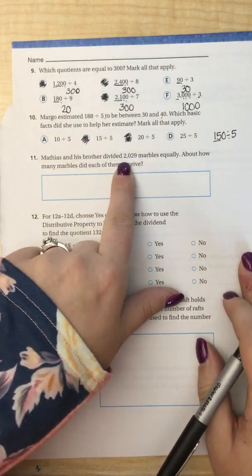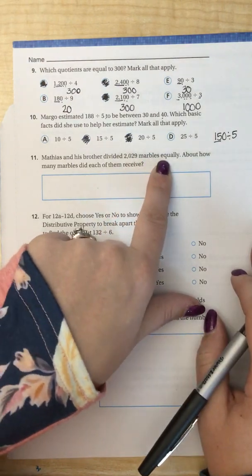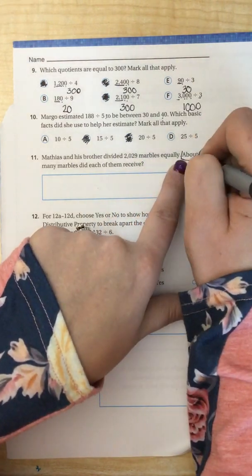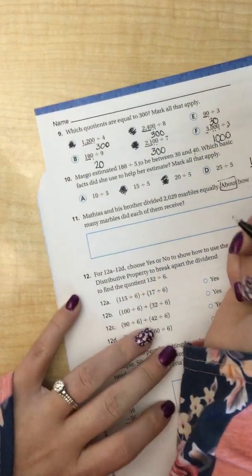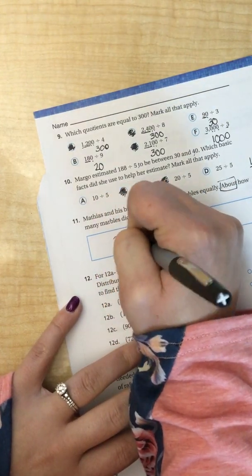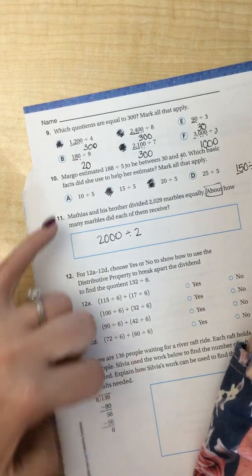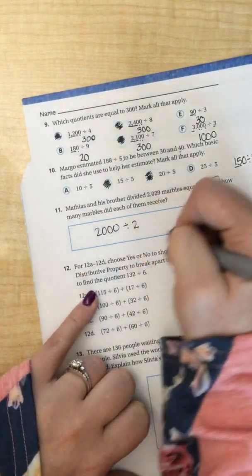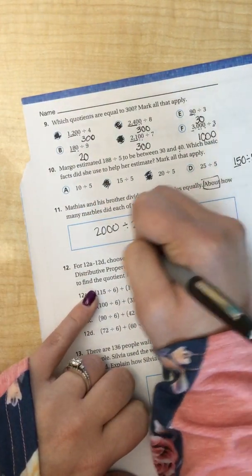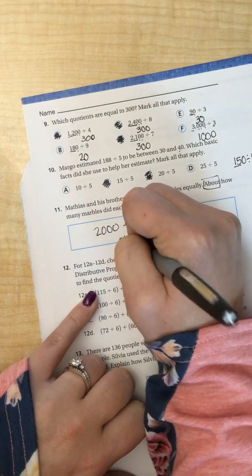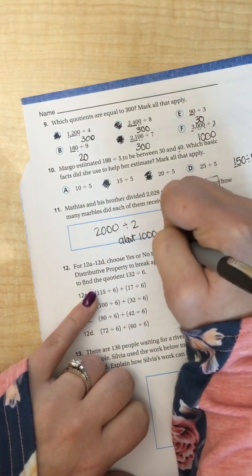Matthias and his brother divided 2,029 marbles equally. About how many marbles did each of them receive? So we're going to round this. So we're going to round to the nearest 1,000. So our problem becomes 2,000 divided by 2, since there's Matthias and his brother. And that means that each boy receives about 1,000 marbles.